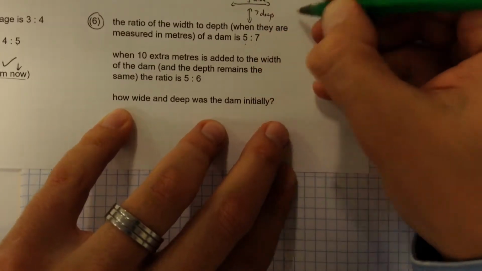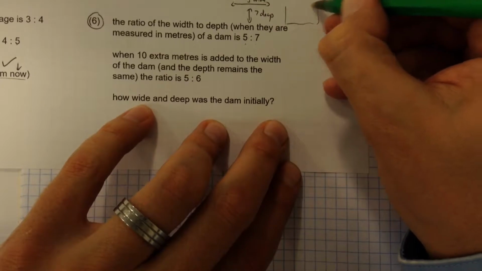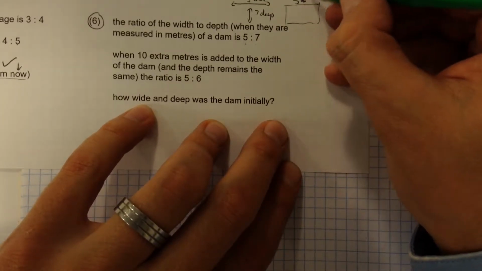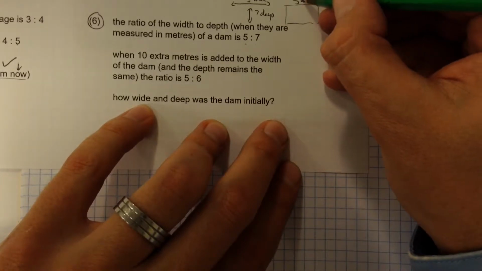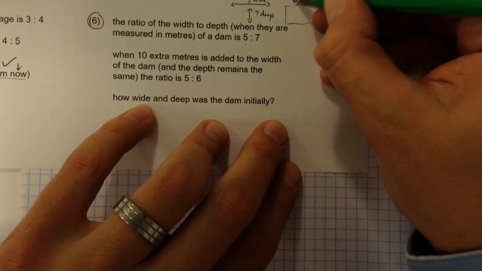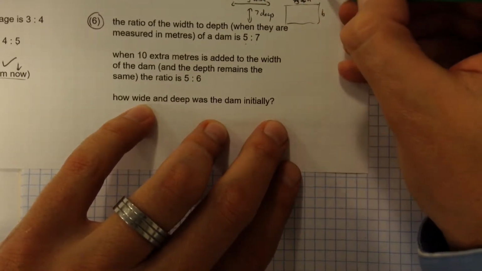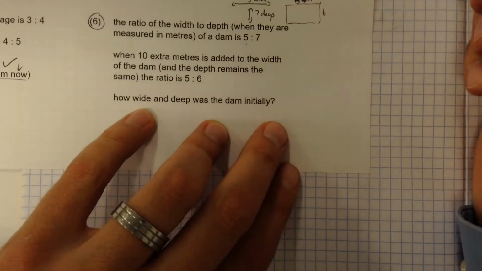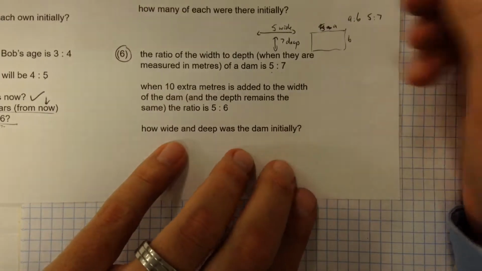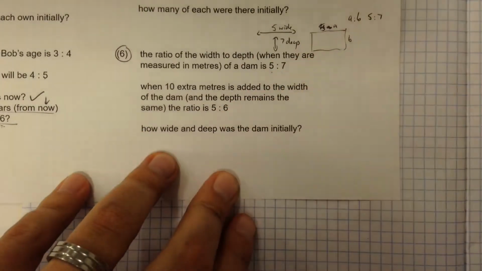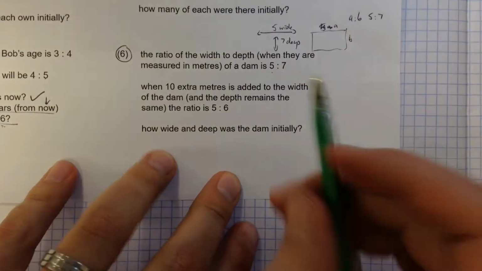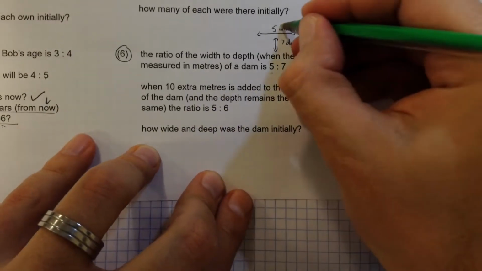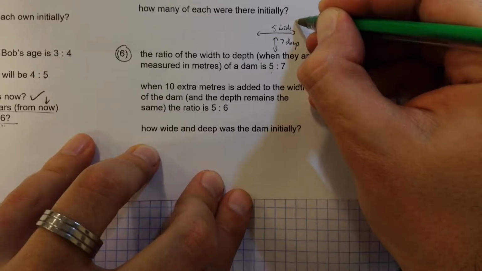We'll see if that's important later on, but it helps sometimes to just get an idea. It's not necessarily 5 meters, it's 5 something. Well, let's call it A to B, and A to B is in the ratio 5 to 7. There you go. With an extra 10 meters, when an extra 10 meters is added to the width, so 5 would change to 15.